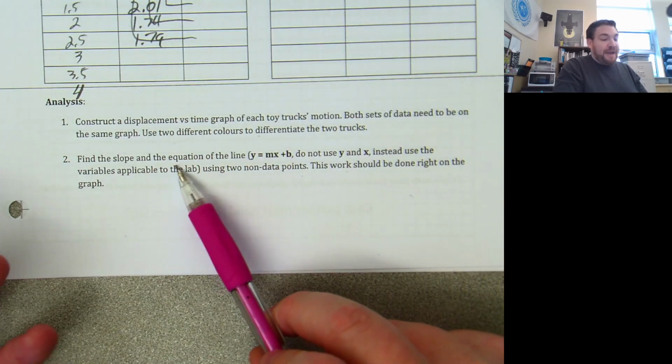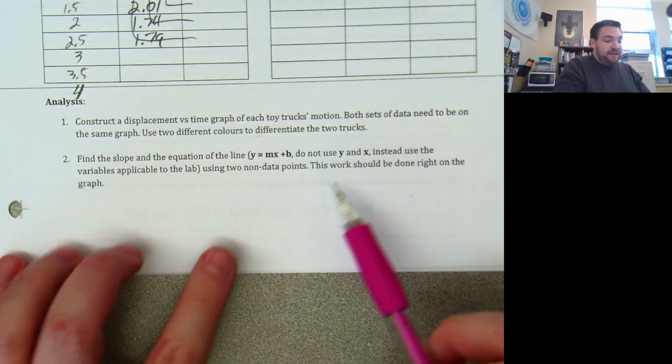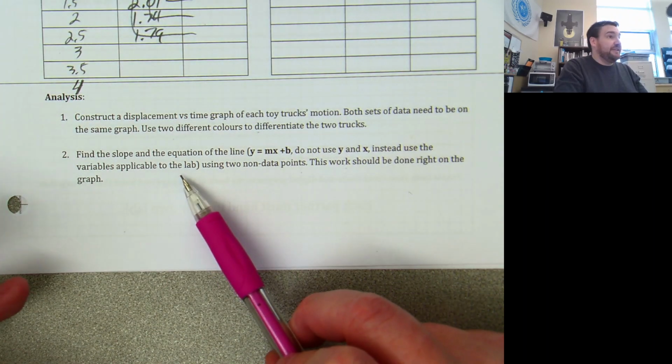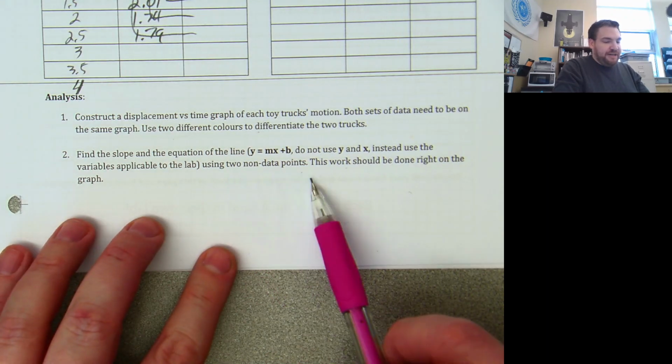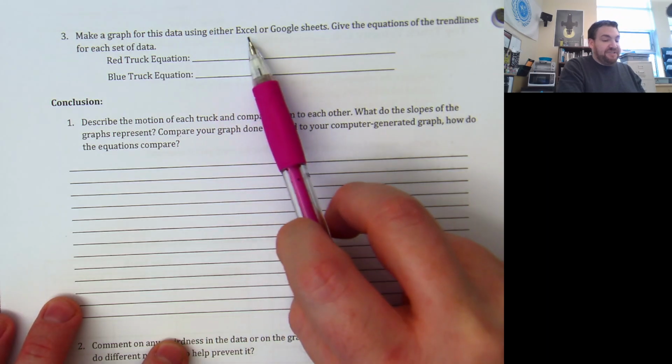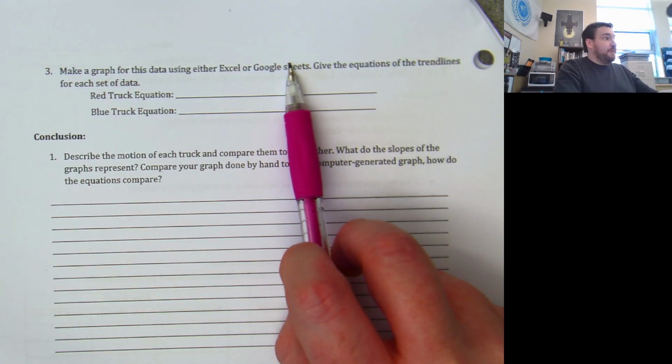You're going to find the slope and the equation of the line based on your data. Do not use y equals x for your equation. Instead, use the variables applicable to the lab. Using two non-data points, calculate your slope right on the graph you made by hand. Then, part 3, you're going to make a graph for this data using either Excel or Google Sheets or Desmos if you'd like.